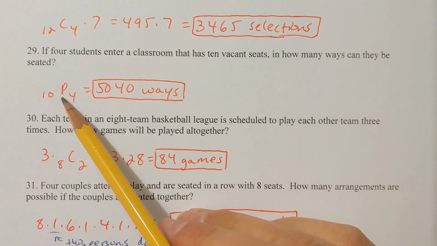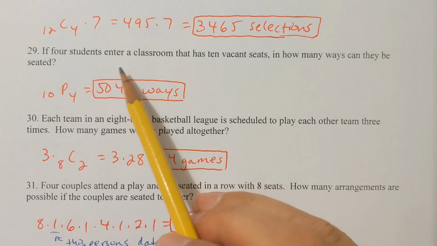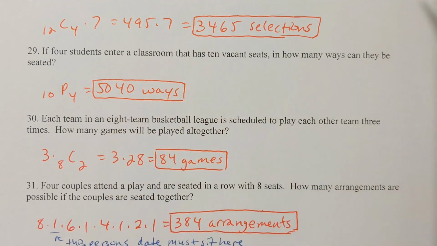There's 10 vacant seats, and 4 students are going to enter the classroom and sit down. 10 permute 4 gives us 5,040.